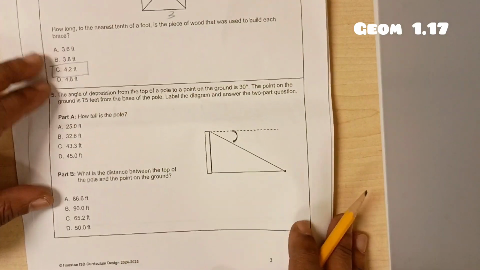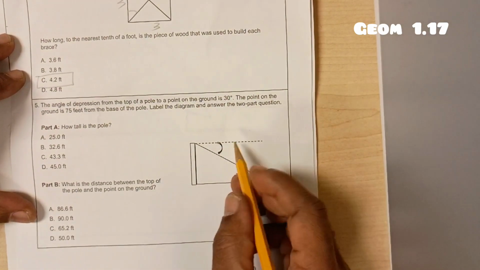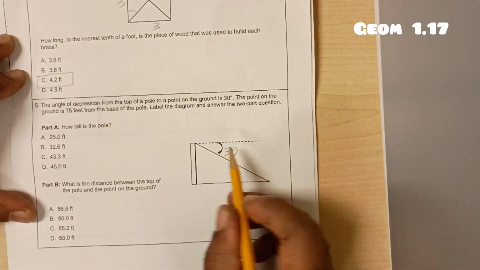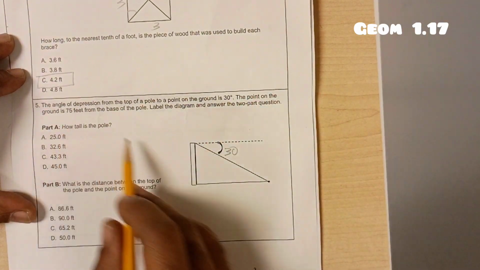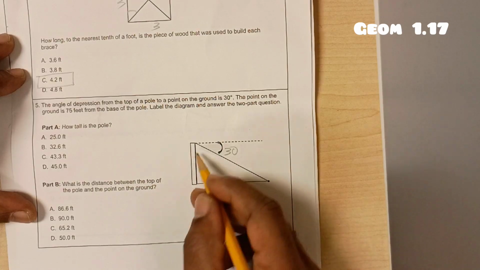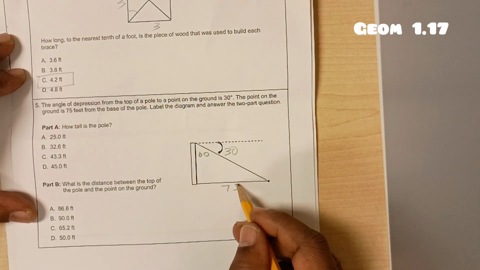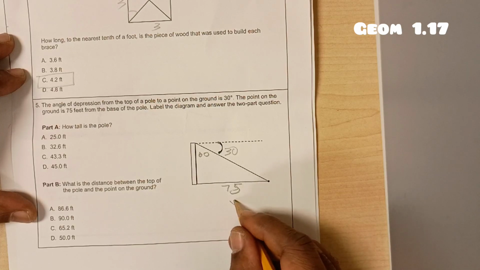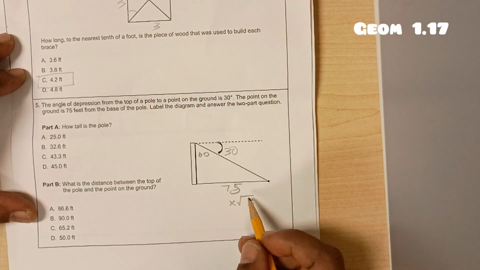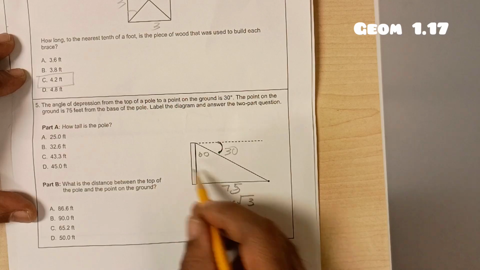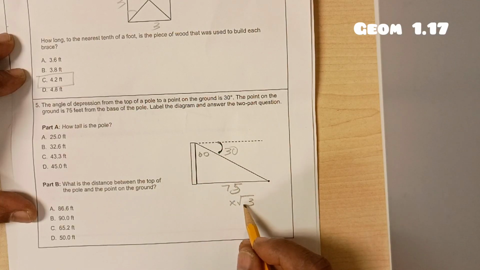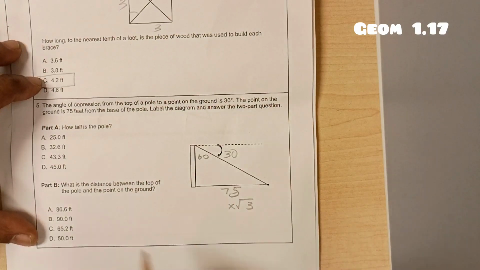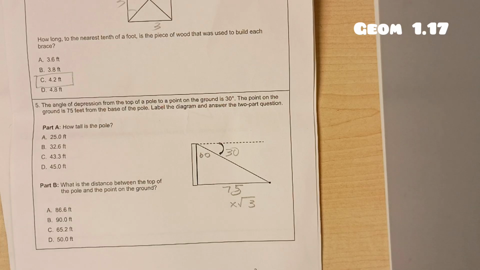Next one, looking at this. Angle of depression, that's a 30-degree angle here. The point on the ground is 75 feet. That's 75. That makes that 60. So 75 is my x times the square root of 3. How tall is the pole? The pole is going to be 75 divided by the square root of 3 to find out what x is.